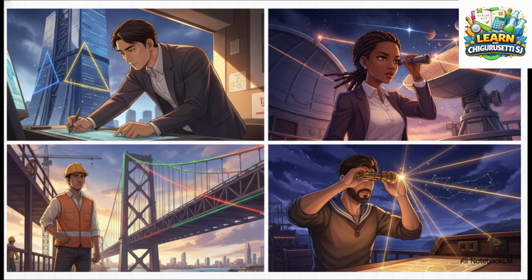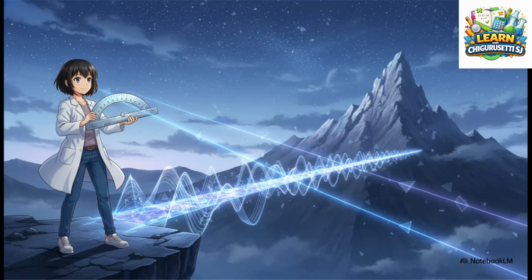The big picture is, well, it's huge. This is how we measure things that are way too big to measure by hand. Think about it. An architect can figure out the height of a skyscraper while standing on the ground. A captain can navigate a ship across the ocean. An astronomer can measure the distance to a planet. It all comes back to these simple ratios. So at the end of the day, that's what this is all about. Trigonometry is the essential tool. It's like a bridge that connects the angles we can see and measure to the actual physical distances we want to know.